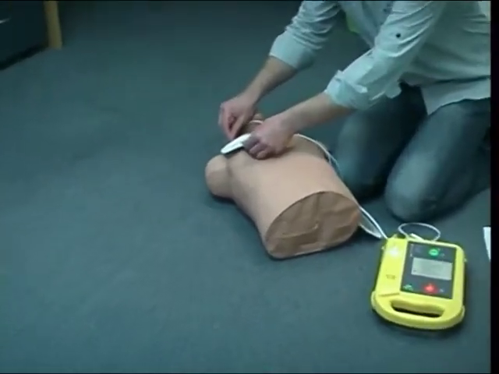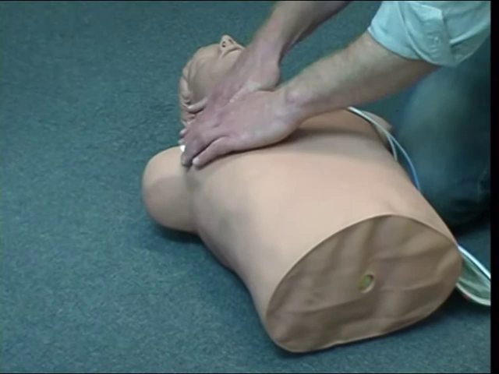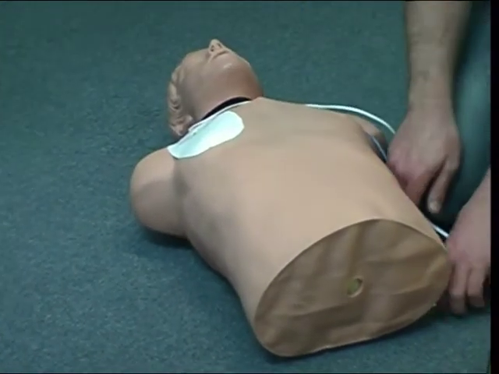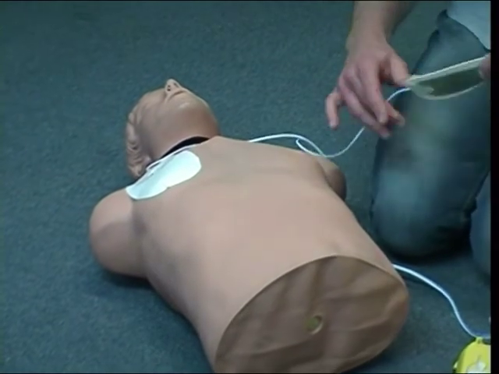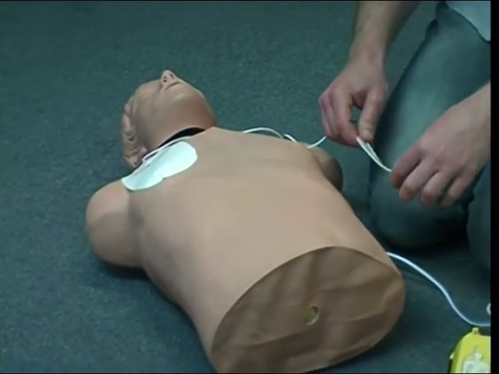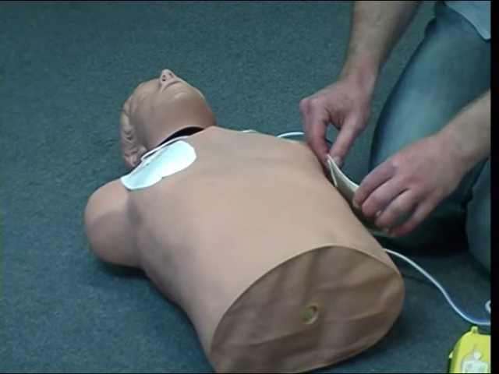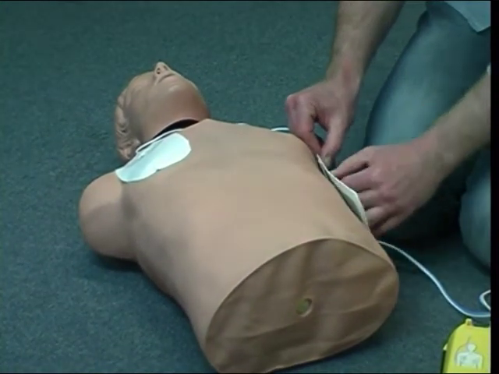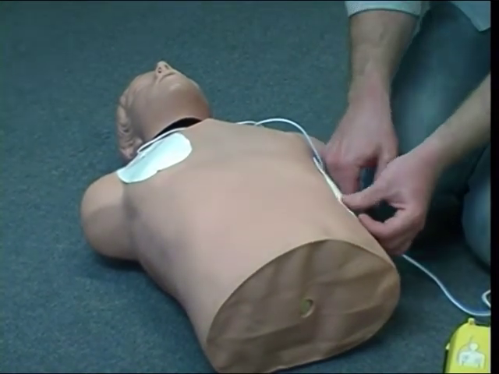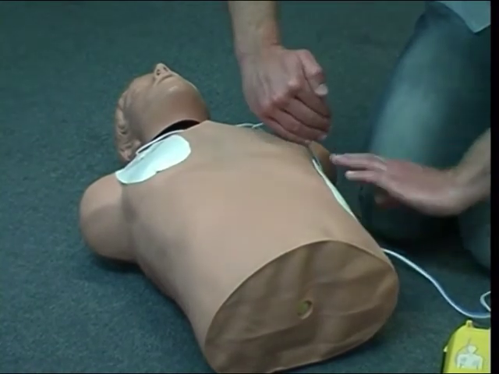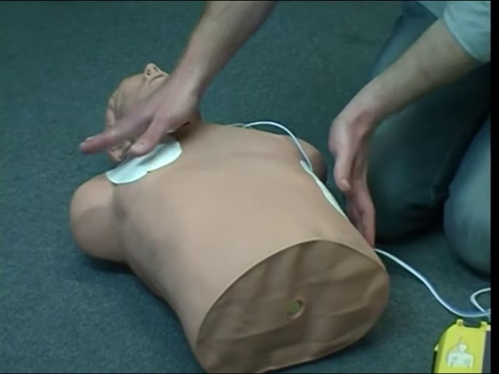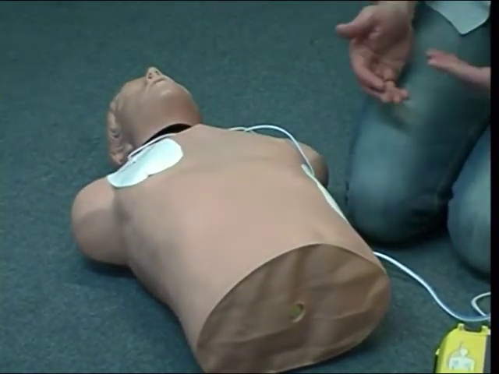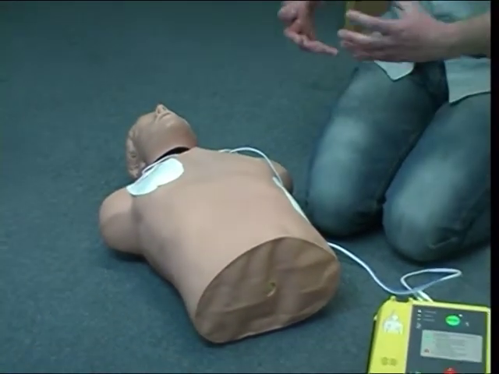So one goes on the right side of the person's chest, just below the clavicle, or the collarbone. The other one goes on the left side of their chest. And the key with this one is that it goes on the chest wall. So particularly if there's a bra in the way, you will need to get it up out of the way to get the pad on. If this person has a bra on and it doesn't interfere with you getting the pads on, feel free to leave the bra on because it just keeps everything contained.